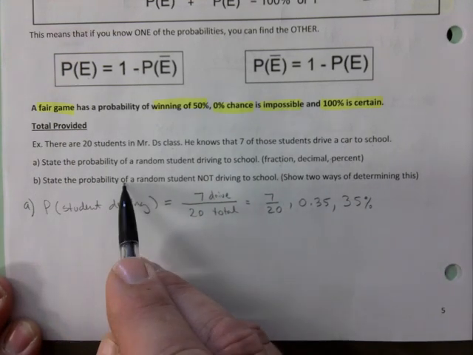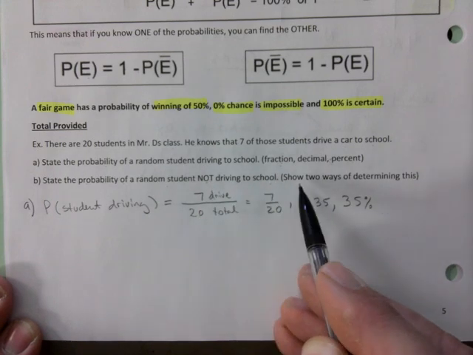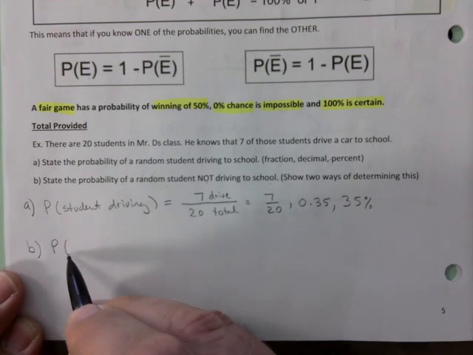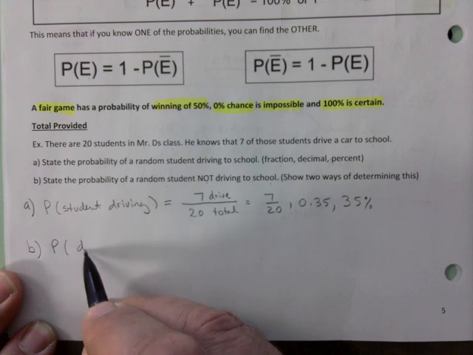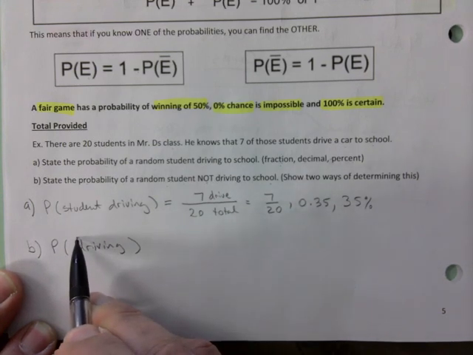B, state the probability of a random student not driving to school. Show two ways of determining this. Here, B, probability. Let's just do it this way. I'm going to do this, watch.